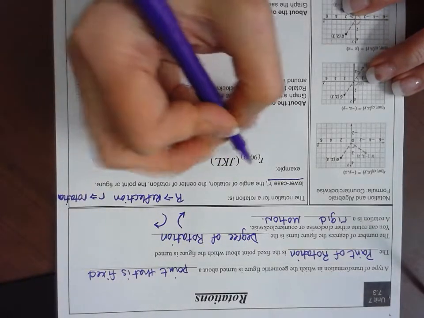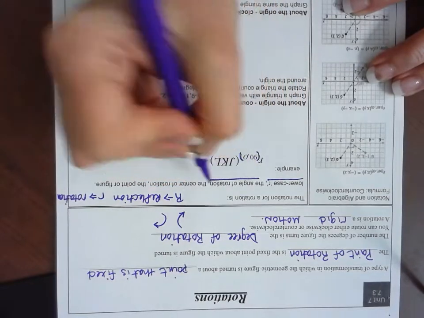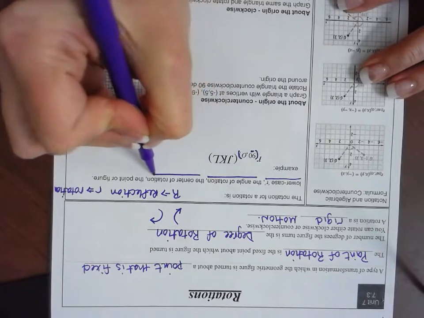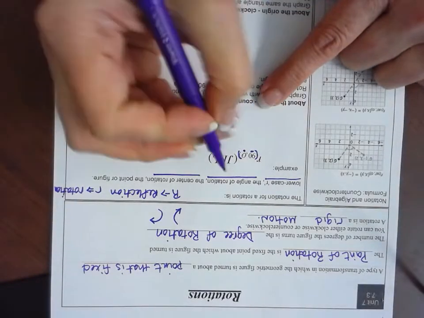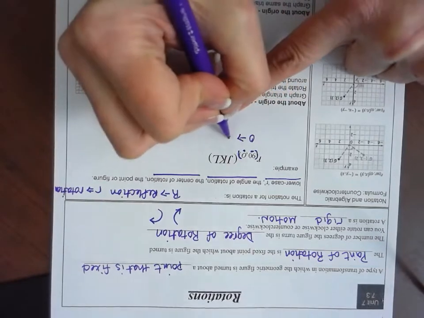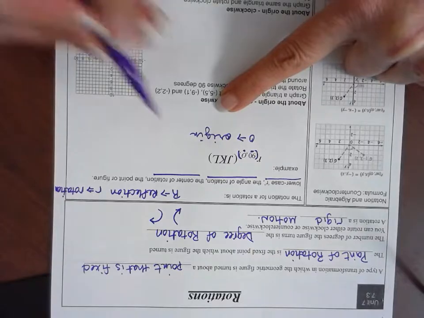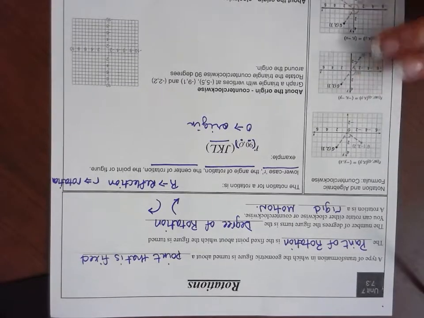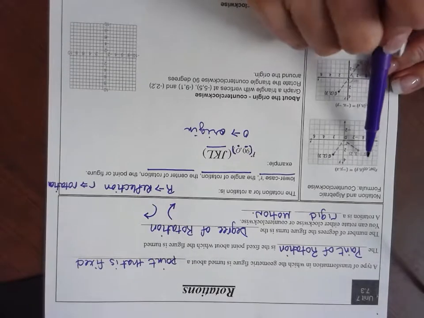Then in our parentheses we have the angle of rotation, so in this one it's 90, and then the center of rotation. If it has O, that means it's about the origin. And then you put your triangle or your quadrilateral or whatever you're actually rotating.